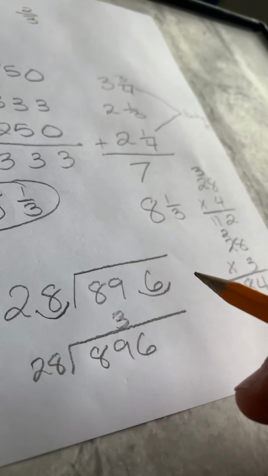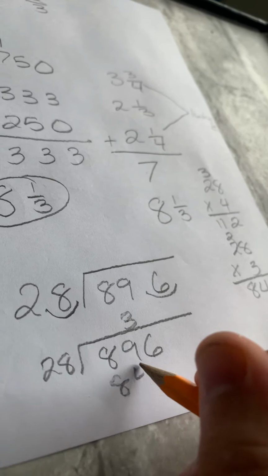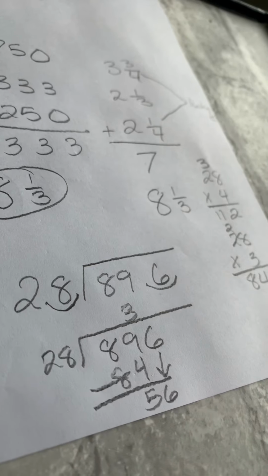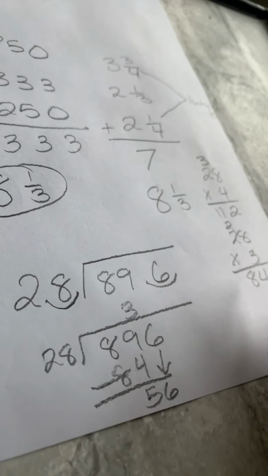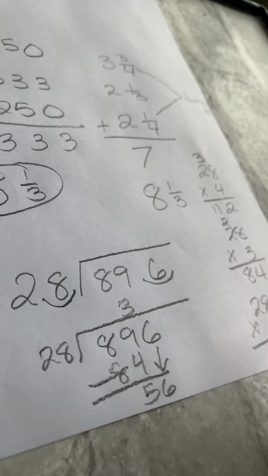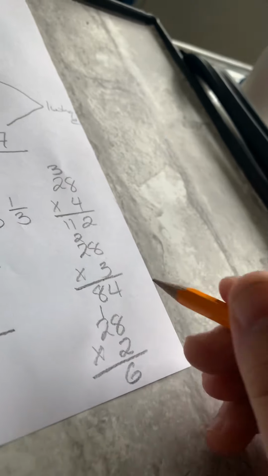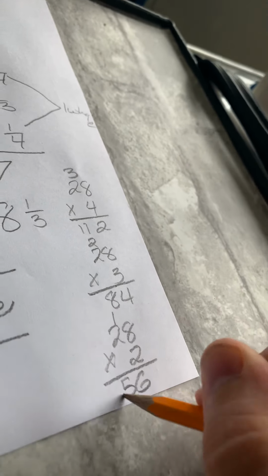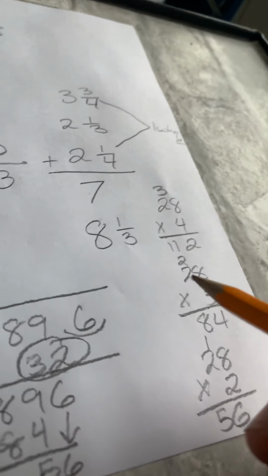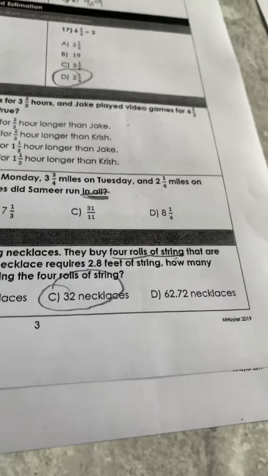So we're going to go 3. 3 times 28 is 84. 56. Well, if that's 84, let's try times 2. I think we know where we're heading. 2 times 2 is 4, plus 1 is 5. 56. So 32 necklaces. So she can make 32 necklaces.